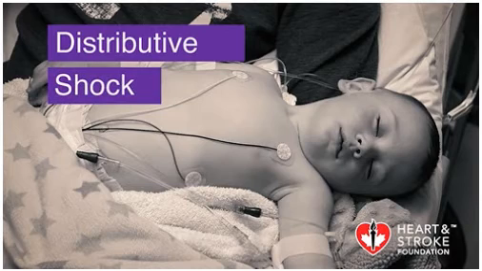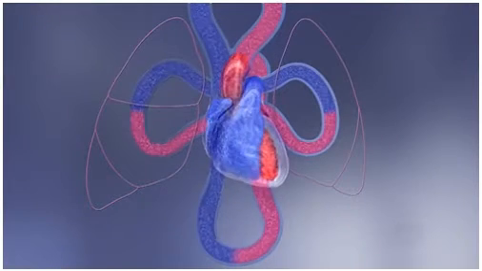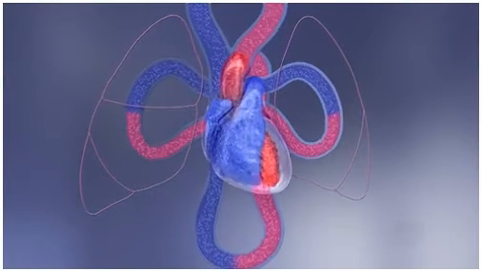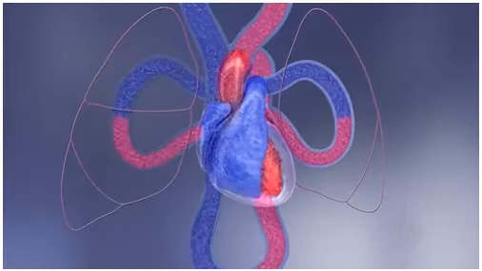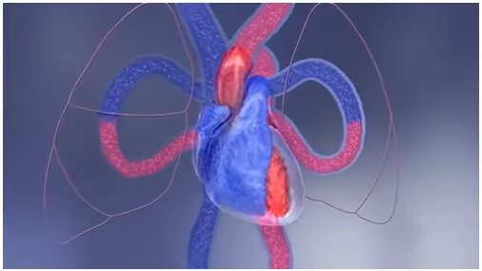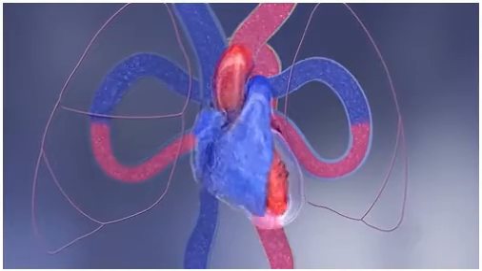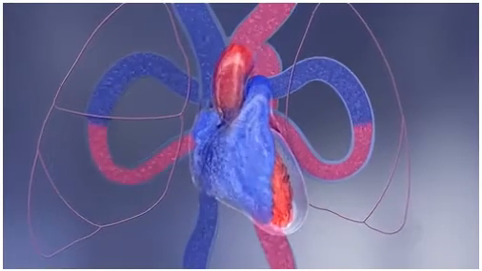Distributive shock is present when there is inadequate blood flow to some tissue beds, but too much blood flow to others. It is typically associated with vasodilation and some capillary leak and decreased heart function. The clinical presentation of distributive shock is more variable than that of hypovolemic shock.